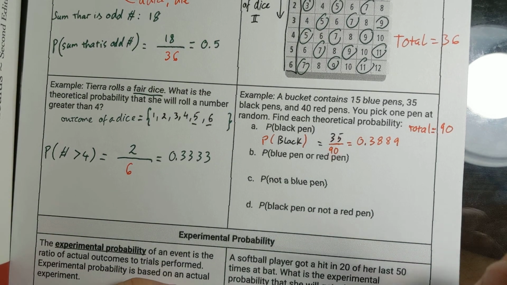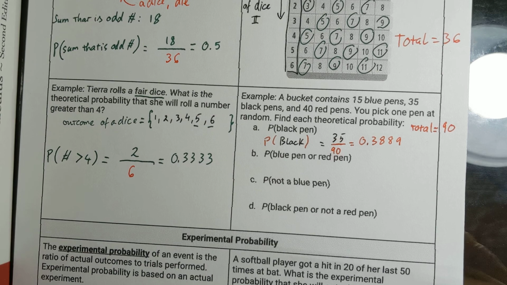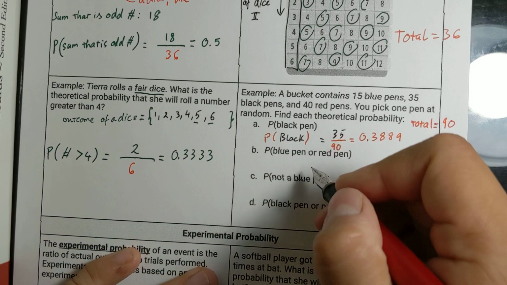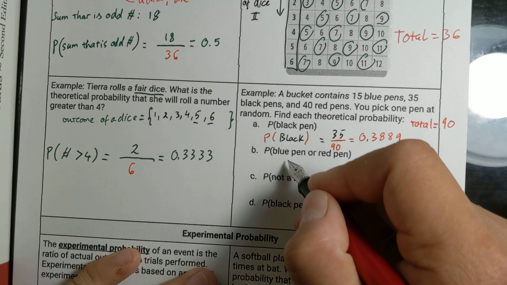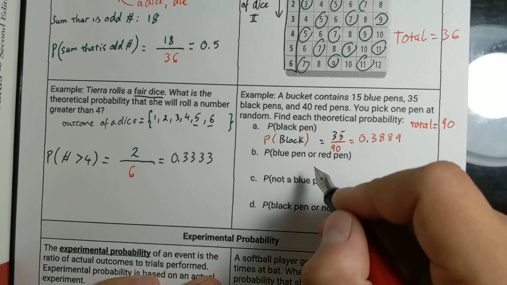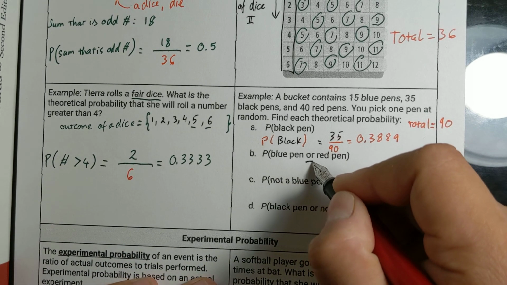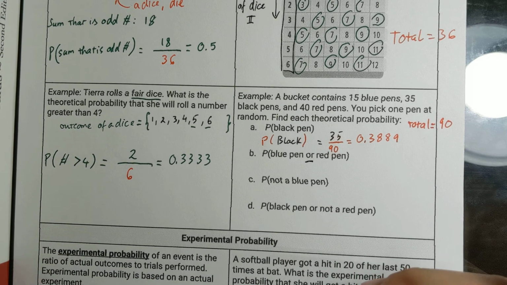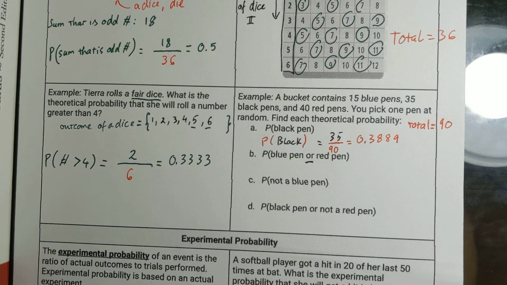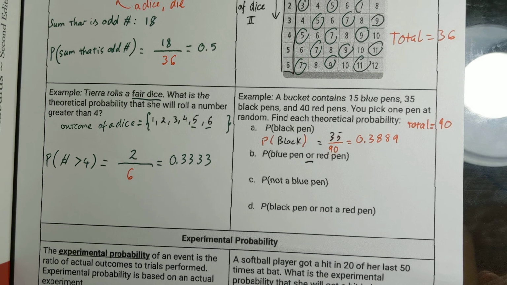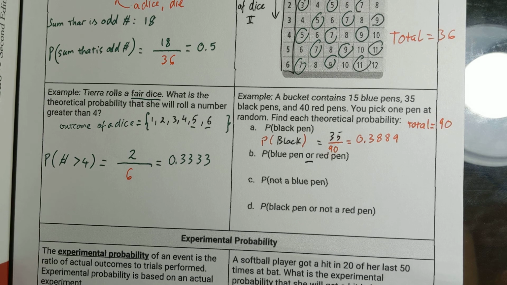Same concept with the next one, but they ask you something else. They ask what was the chance of having a blue or a red pen. Meaning that when you select them, it has to be blue or red, right? So it has to be either one of them.